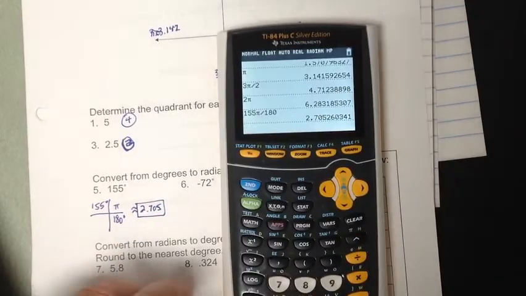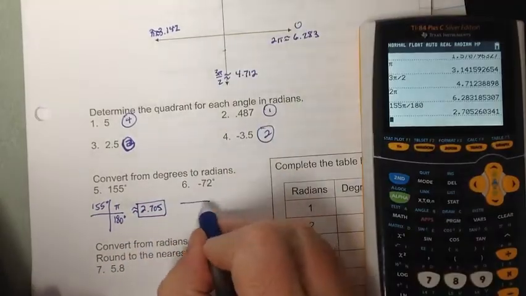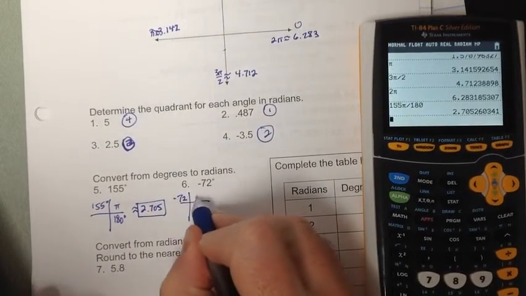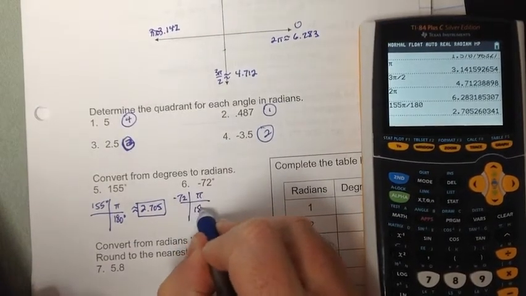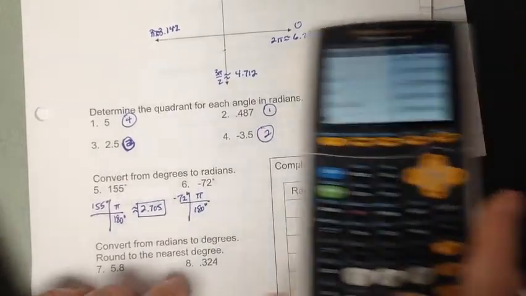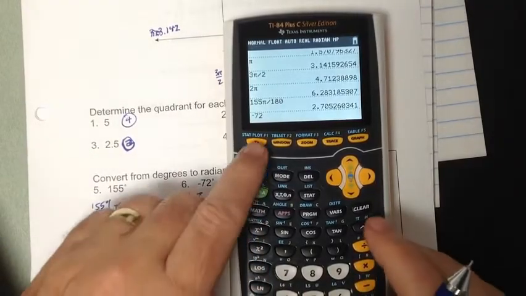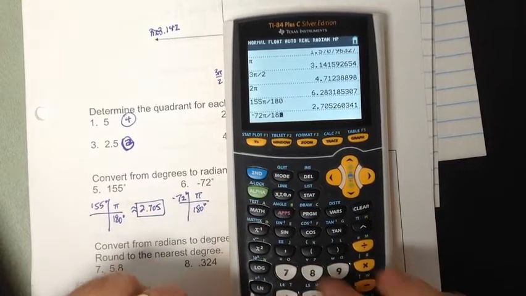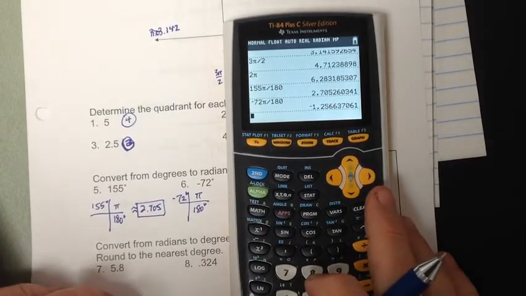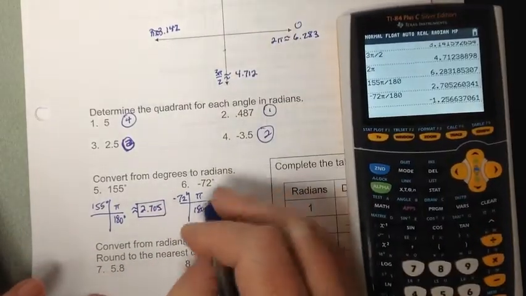All right, negative 72. I think it's helpful to go on and keep on doing this. Pi over 180. So negative 72 pi divided by 180, negative 1.257.